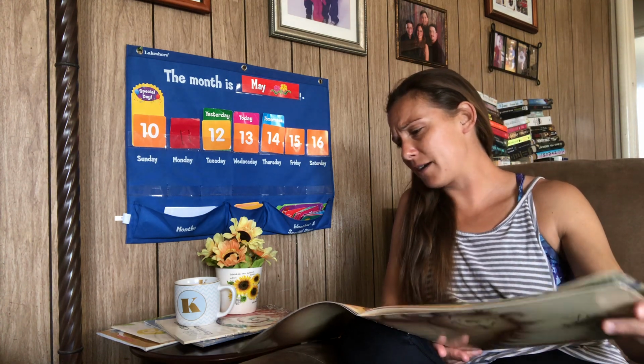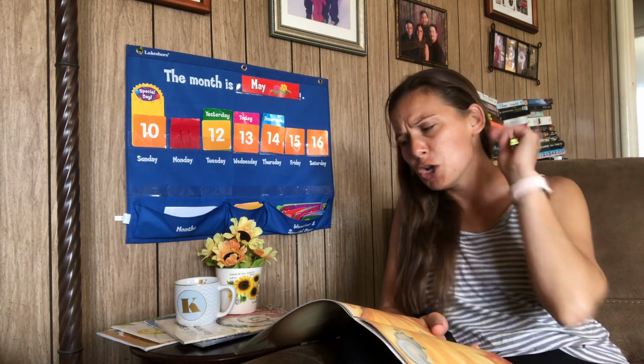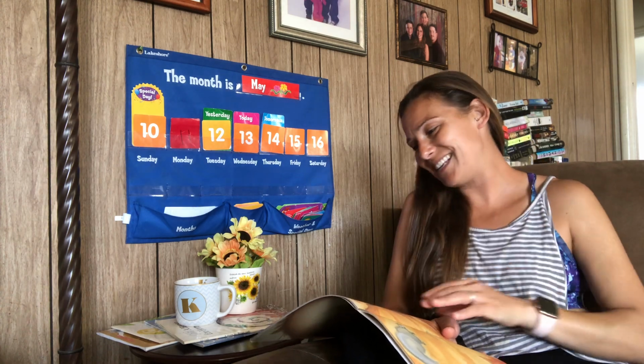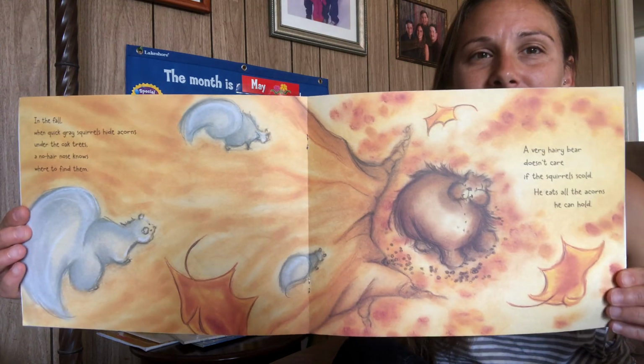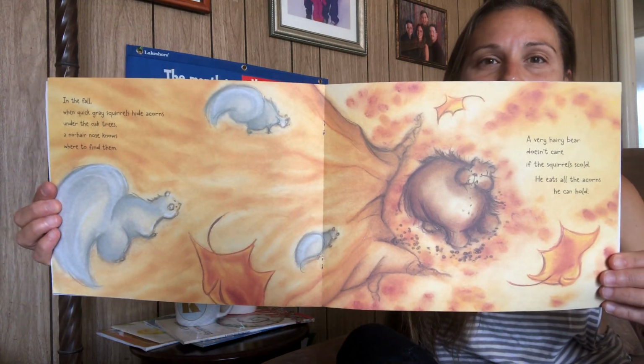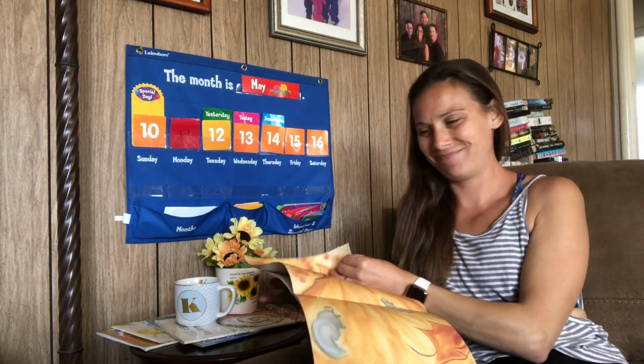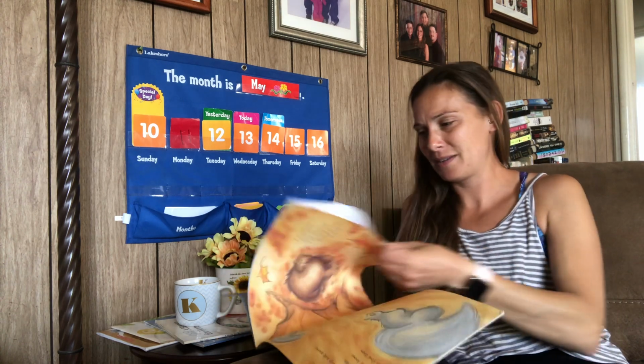In the fall, when quick gray squirrels hide acorns under the oak tree, a no-hair nose knows where to find them. And a very hairy bear doesn't care if the squirrels scold. He eats all the acorns he can hold. To scold, that means to yell at him, to get in trouble. The squirrel's saying, "Stop eating my acorns. Stop it, you bear." But he doesn't care.